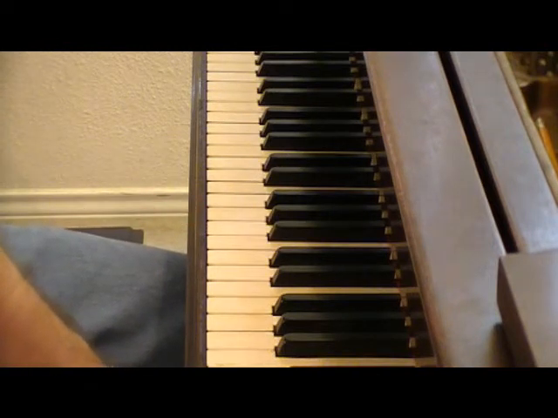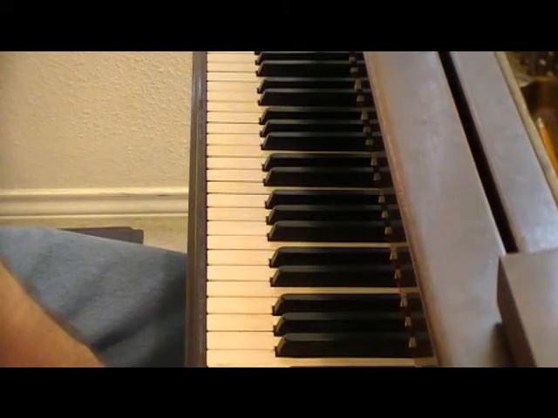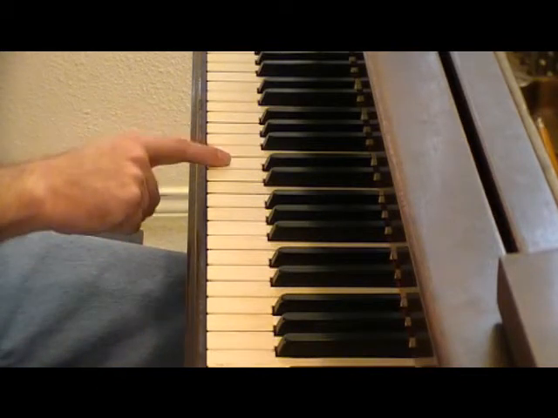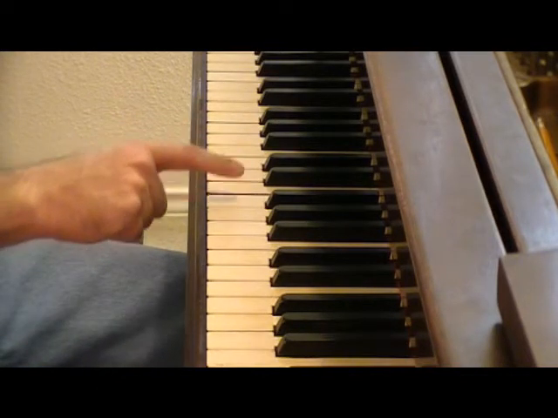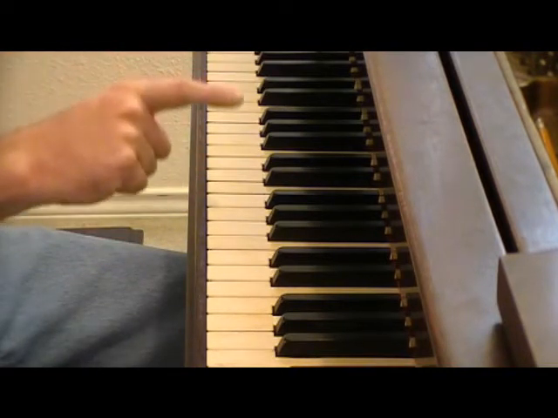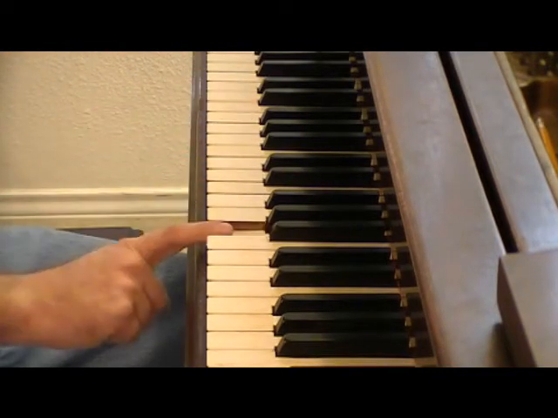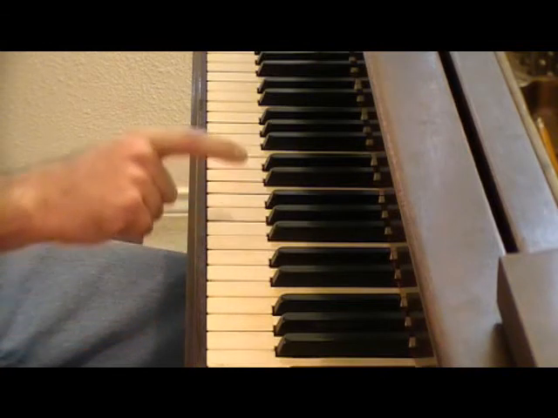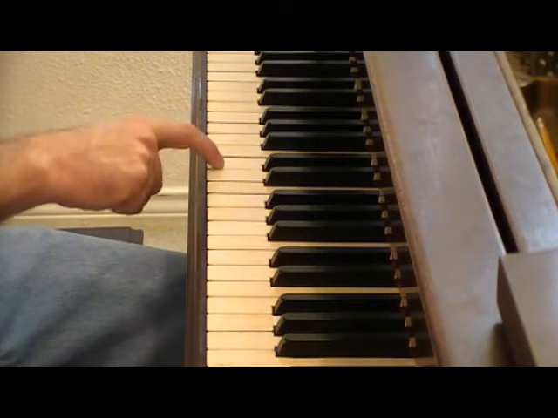Now this is where some people get confused. You would think the next letter in the alphabet would be H, but here's the way the music alphabet works. There's no such thing as H in music. So C, D, E, F, G. This next note is called A. So think, A is right here.